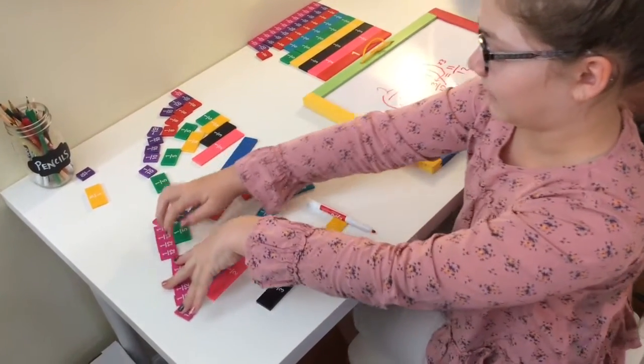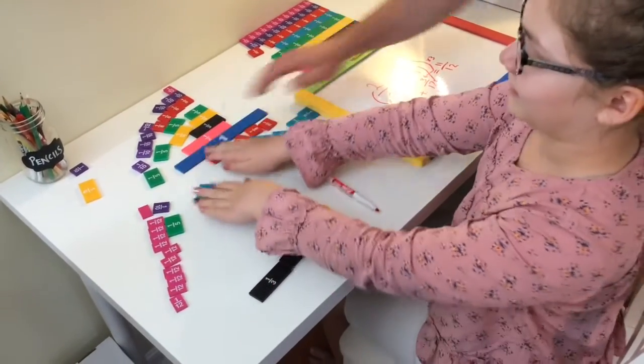You need a bigger table, huh? Yes, 3. Let's scoop these out of the way.